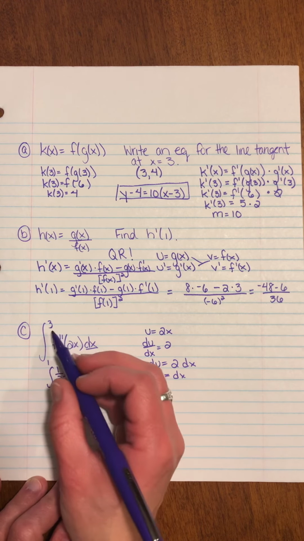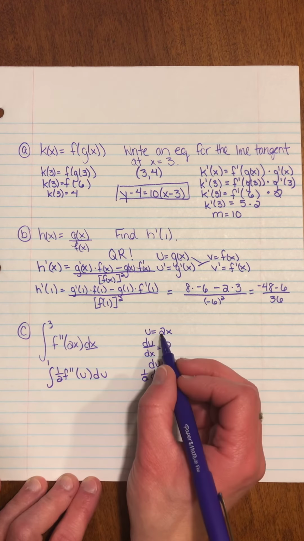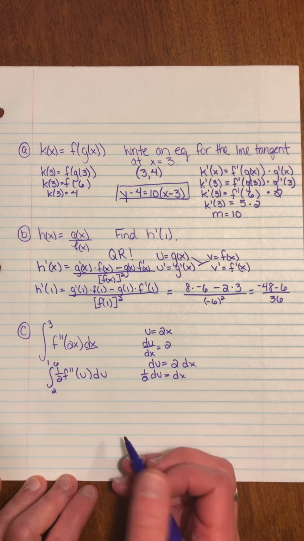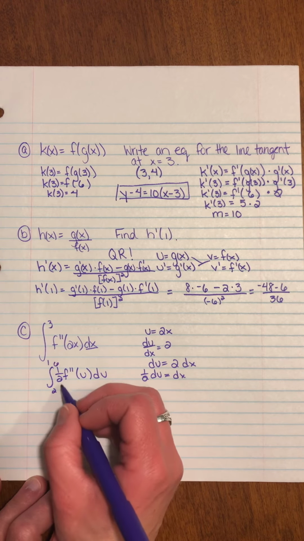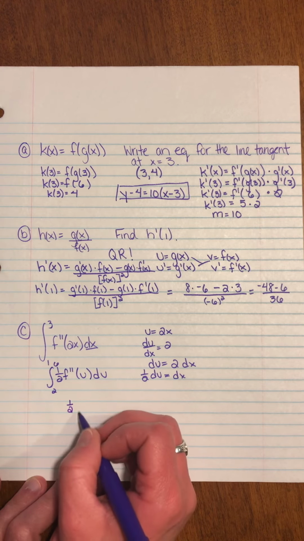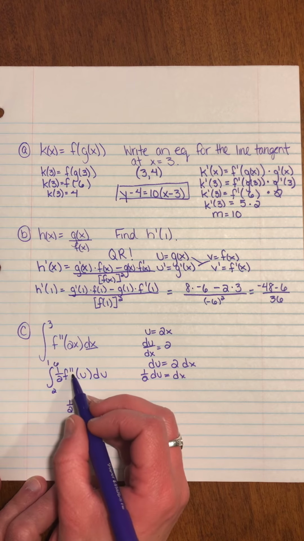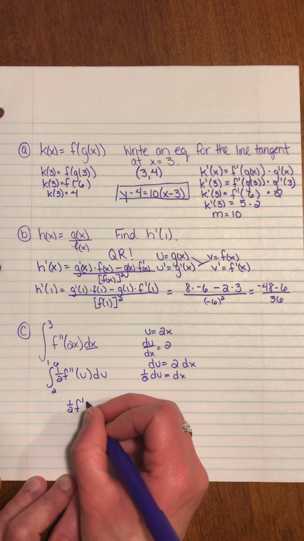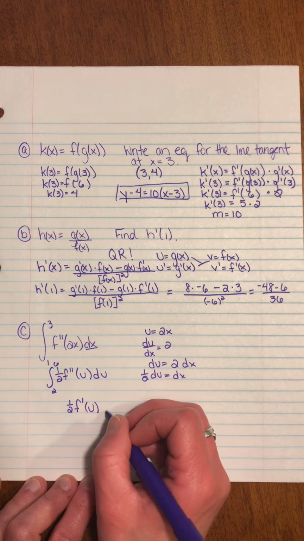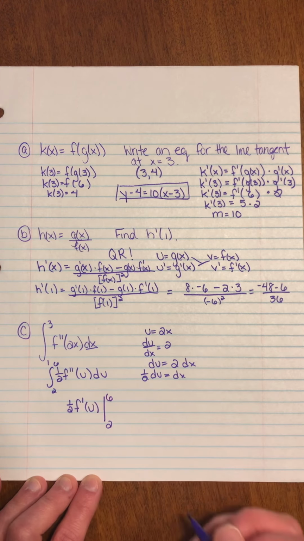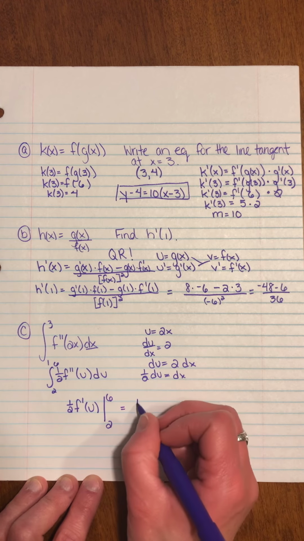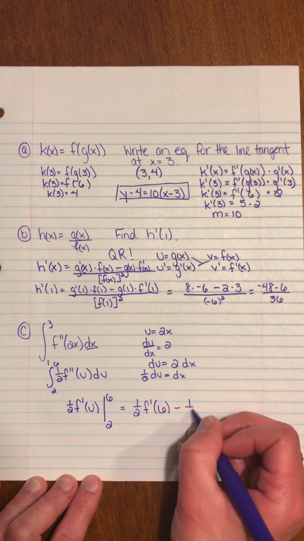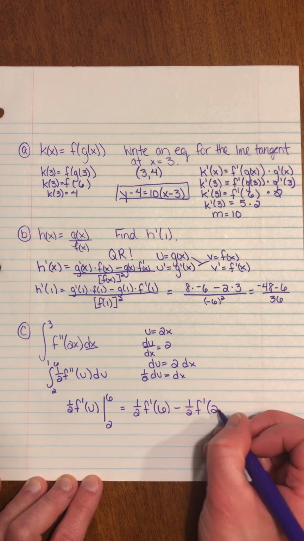Now my bounds are in terms of x, so if I plug that in here, 2 times 1, that's 2, and then 2 times 3, that's 6. So now I'm going to do the antiderivative, the integral. 1/2 is a coefficient, so that's going to stay out in front. And now the antiderivative of f double prime is going to be f prime of u. And then we evaluate that from 2 to 6 because we have those new u bounds. So it's going to be 1/2 f prime of my top bound, which is 6, minus 1/2 f prime of my lower bound, which is 2.